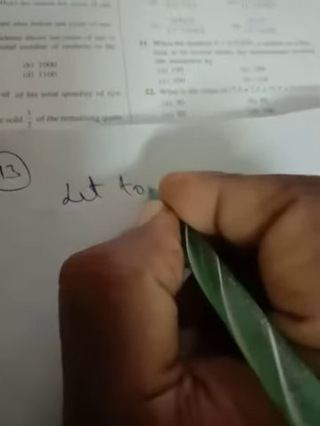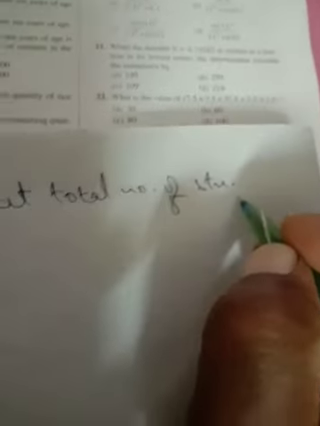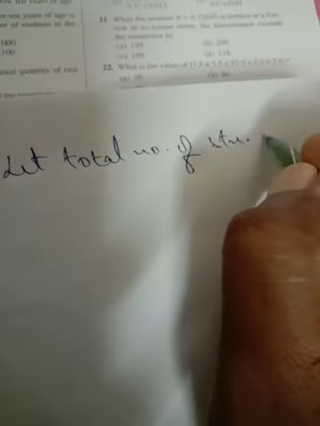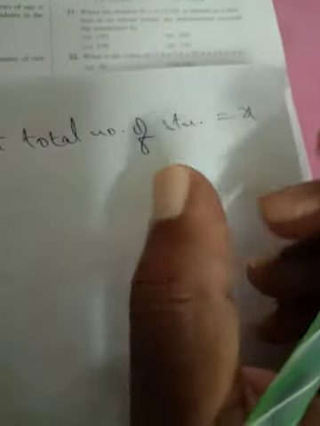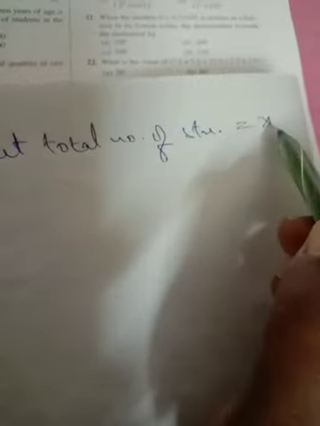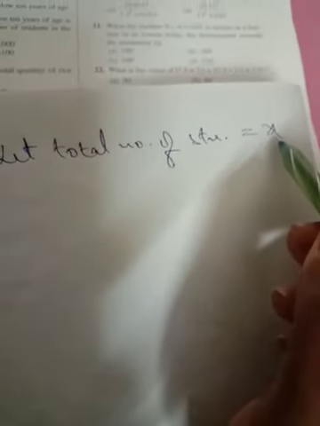That's why let us put here: let the total number of students, for students I am writing STU, let the total number of students be equal to x. We don't know x; at last we have to evaluate it. We have to build up an equation with x as a variable, and we have to evaluate the value of x. In that way we can find a solution for this problem.